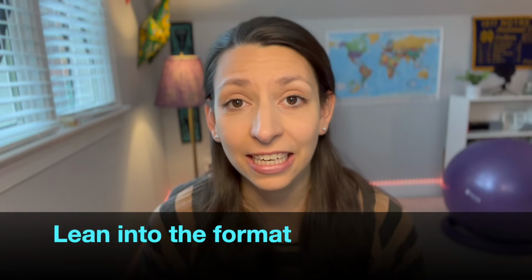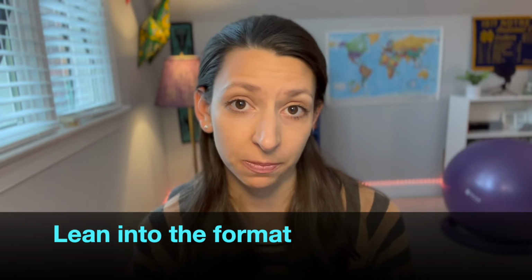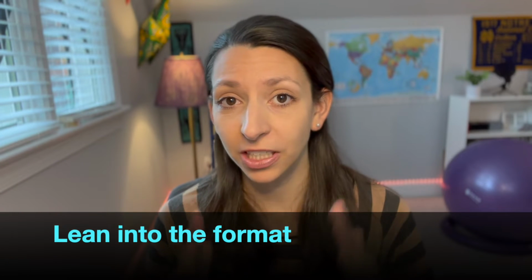The next hack is to lean into the format or structure of the response. Now, some teachers or classes have a very specific structure or format for how you are supposed to structure your essay question responses or free responses. Some classes this means writing a thesis with 3 paragraphs that follow. So as long as you have a strong thesis and then 3 paragraphs, no matter what you say, you may still get some points on that response.